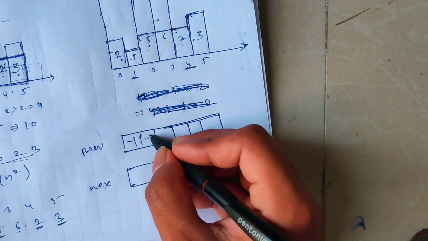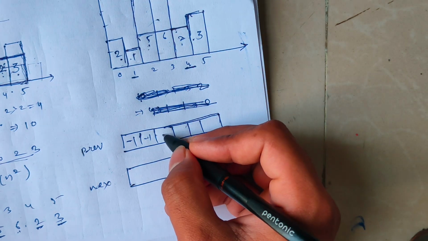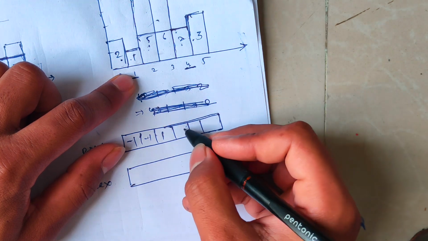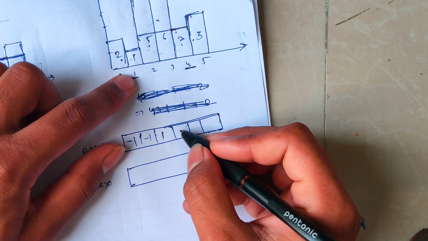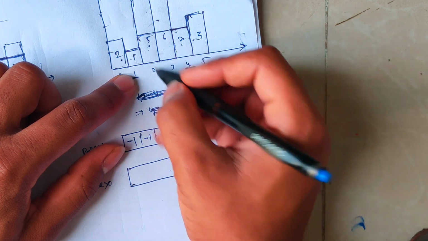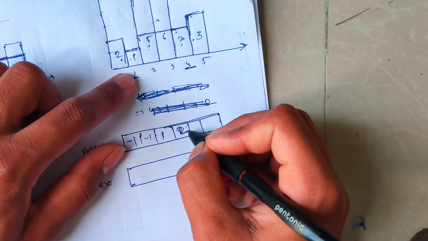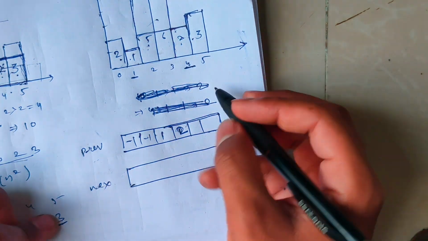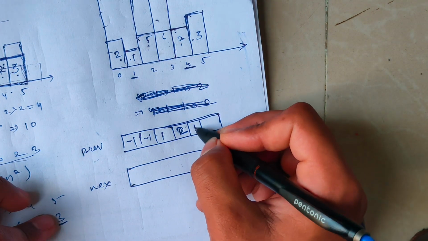For 1, that is -1. For 5, it should be present at 1. For 6, it should be present at 1, not 2, because 5 is smaller. And for 2, 1 is smaller, that is present at 1.